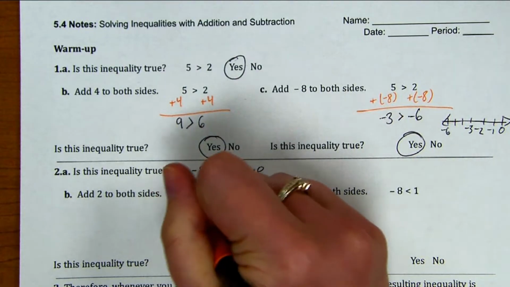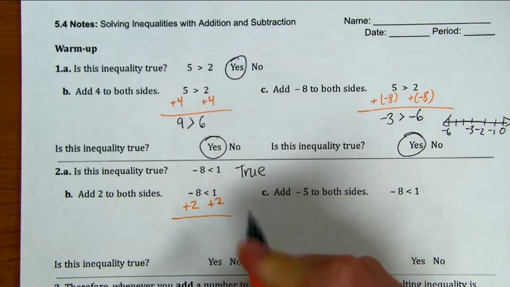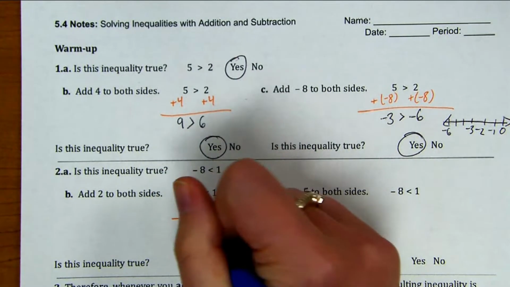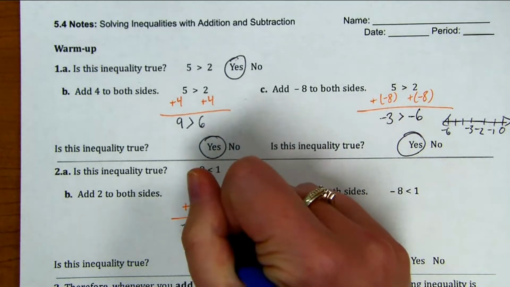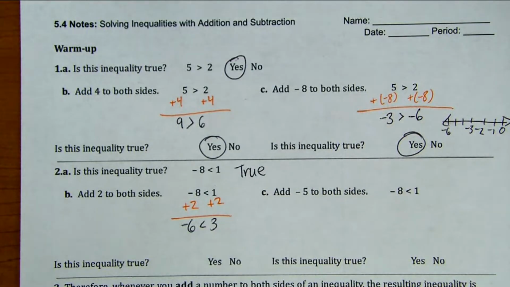So if we add 2 to both sides, negative 8 plus 2, that'll give us negative 6. We use the same inequality sign. And 1 plus 2 will give us 3. So we'll end up with negative 6 is less than 3. Is that true? Well, if we think of a number line, this is a negative number, this is a positive number. Yes, a negative number is always smaller than a positive number.